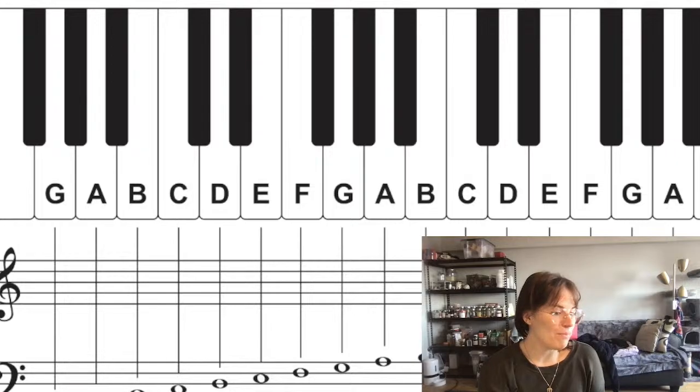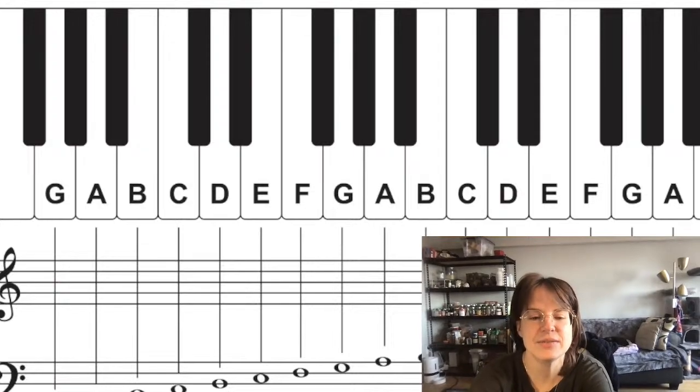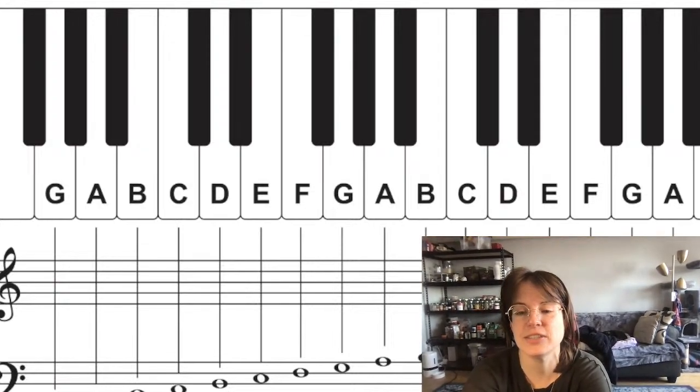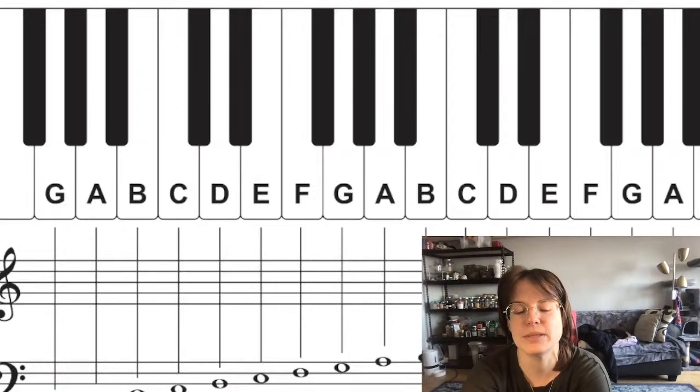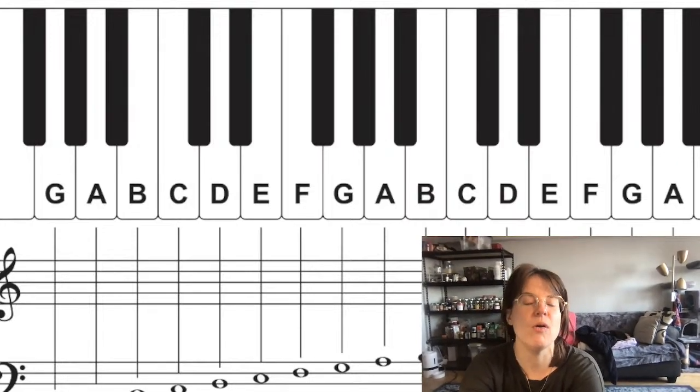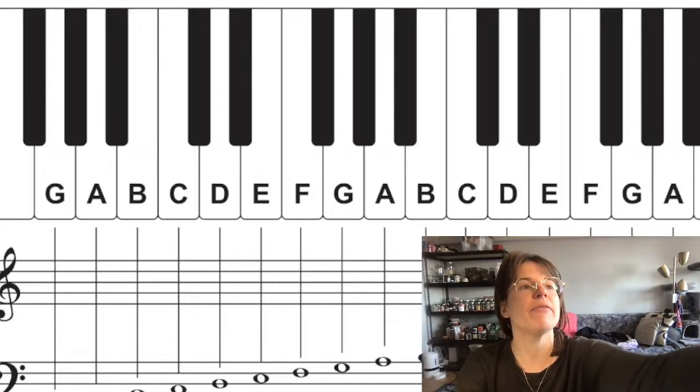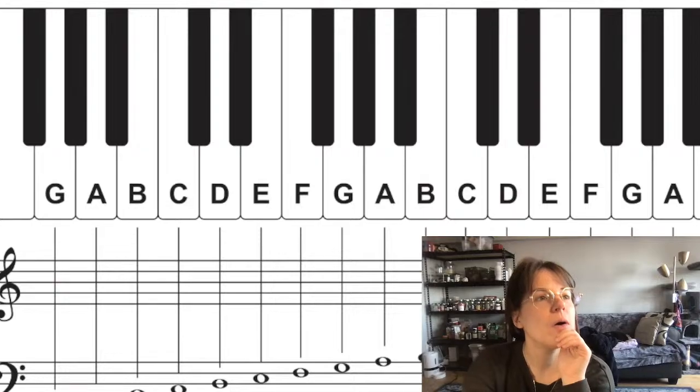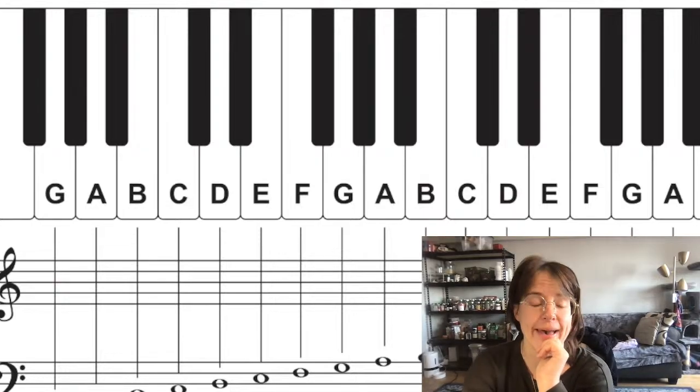All right. So when we're building scales, major scale, and I'm going to put this in the comment on both YouTube and TikTok, we're doing whole, half, whole, half. Okay. The W's stand for whole and the H's stand for half. Okay, that's your formula. Whole, half, whole, half.